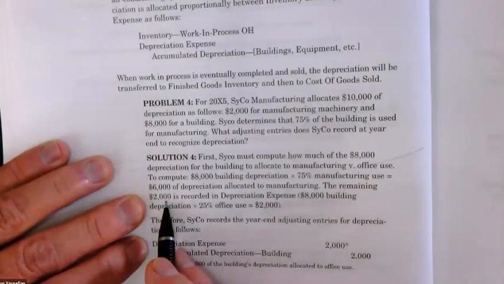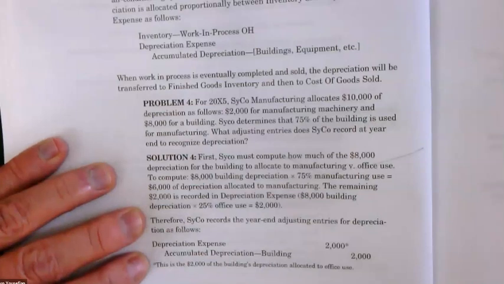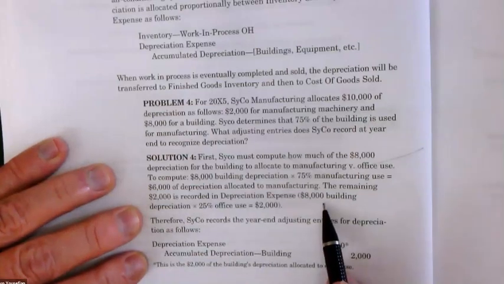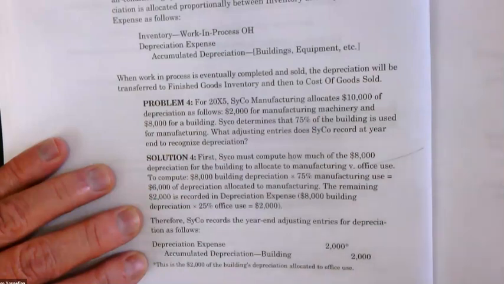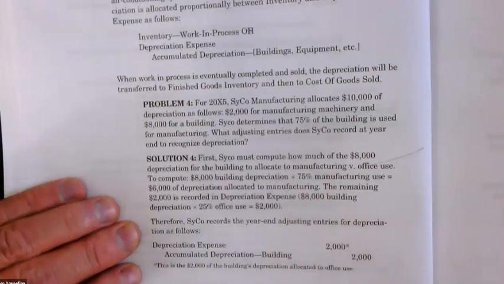The remaining $2,000 will be recorded as depreciation expense for the office area, for general administrative area. So $8,000 building depreciation times 25% is $2,000.